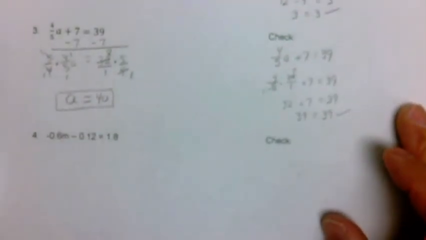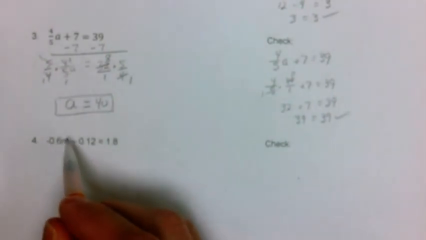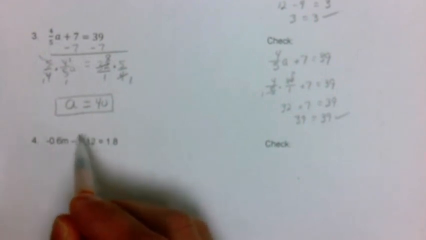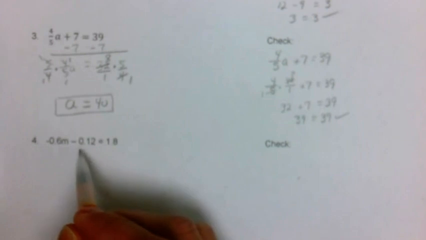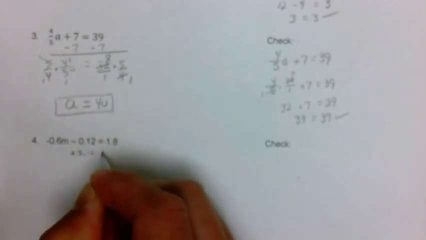One more two-step equation for us to look at. This time we have a decimal coefficient, but again, our process isn't any different. Get this entire variable term alone so that we can eventually figure out what the value of m is. So we'll start by getting rid of this constant negative 12 hundredths. So we should add 12 hundredths to each side.